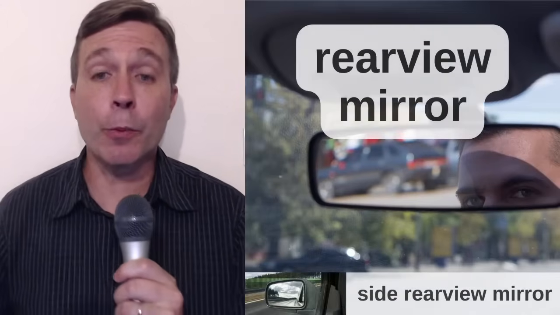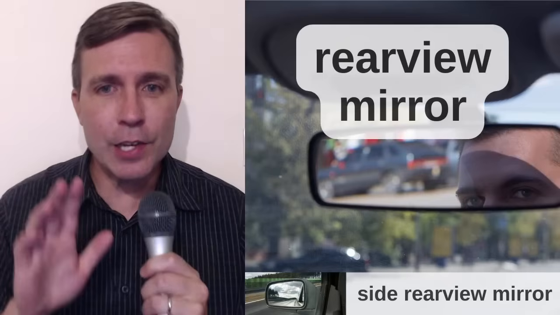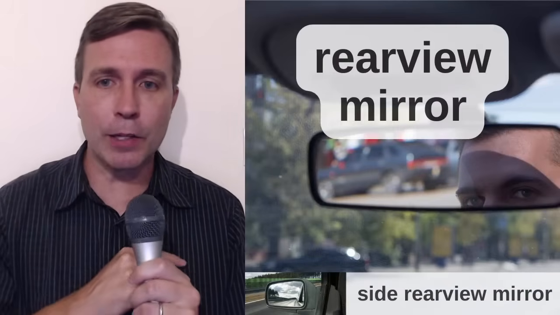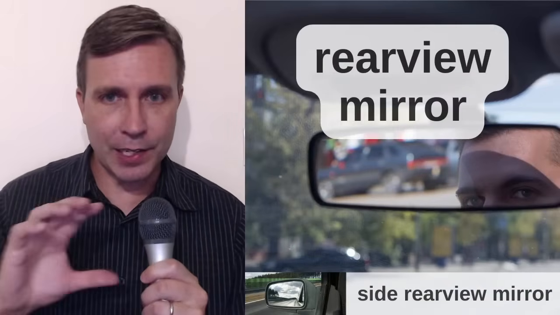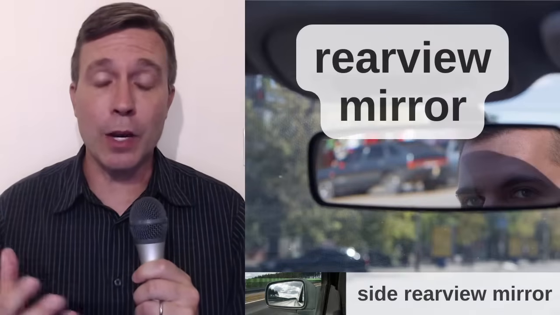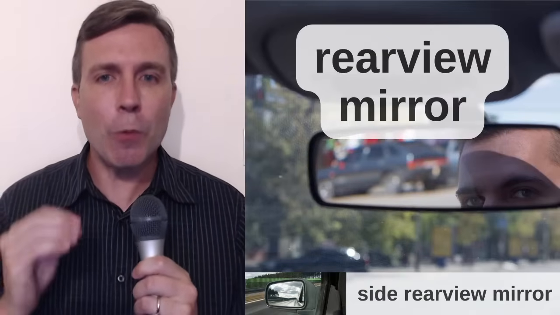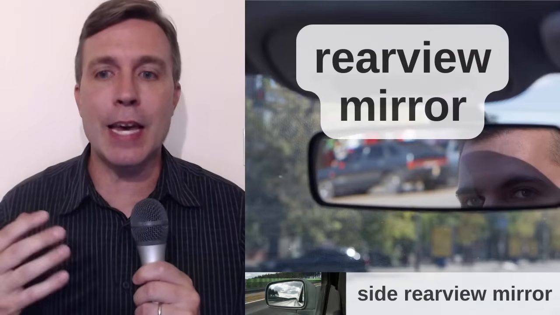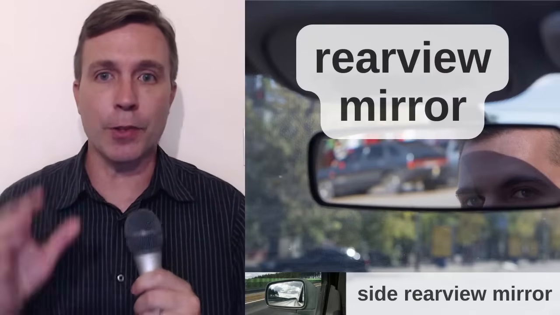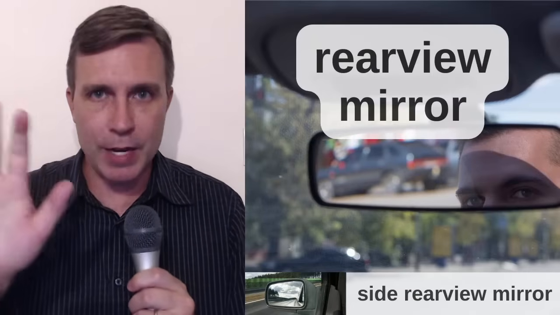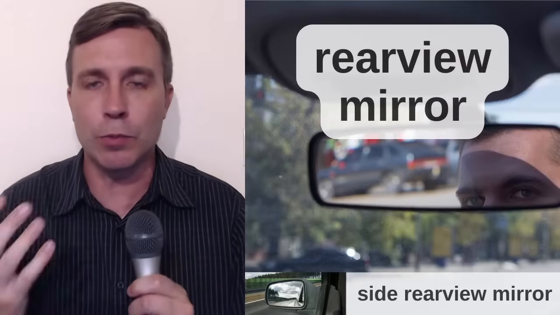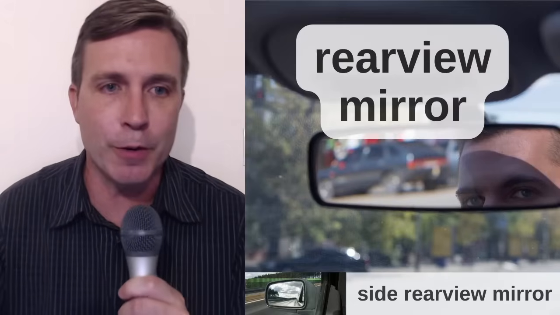So we're talking about the rear view mirror. So this is your rear view mirror, and down here below, that on the side, it is also a rear view mirror. But if I wanted to be more specific, I would say that is your side rear view mirror. But the one that's really almost right in front of you as you get in the car that you look through quite often, that is your rear view mirror.